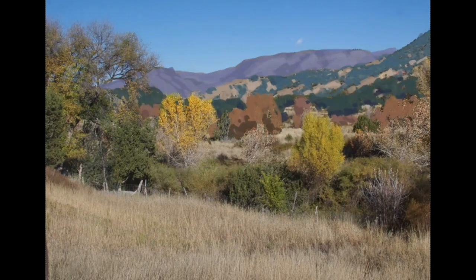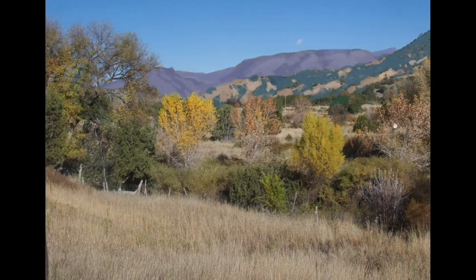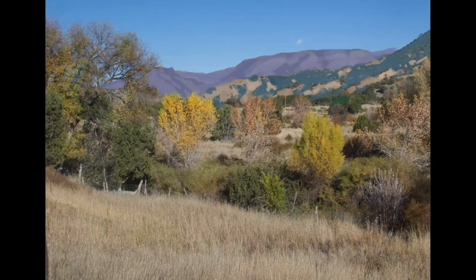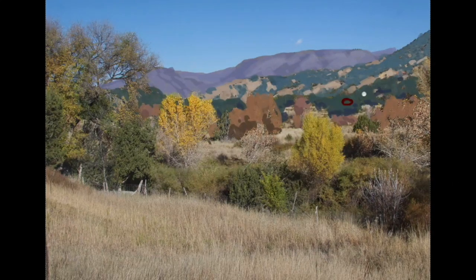And then lastly, just working in kind of the middle ground here, pulling those together. Cooling off these trees just a little bit. These trees right here, making them just a bit cooler than what was there. Too much yellow, orange in those trees. But they are warmer than what's back in here. So they're cooler than what's up front, but they're warmer than what's in back.